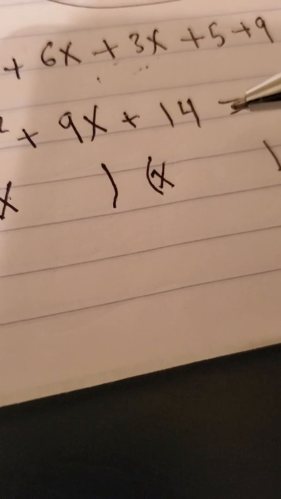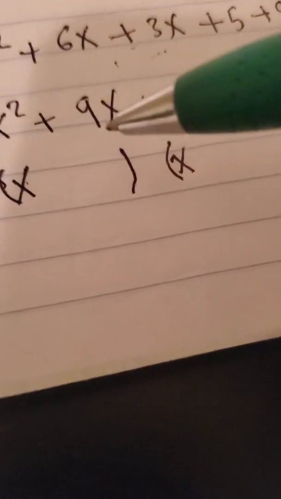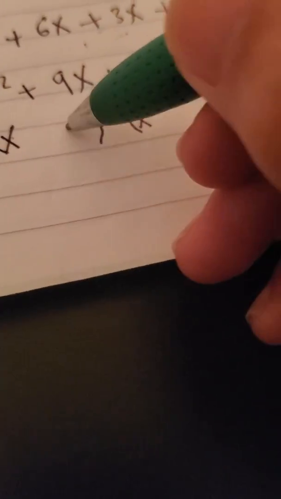So I go to the other one. What about 7 multiplied by 2? 7 multiplied by 2 is 14, and 7 plus 2 is 9. So that's what I'm looking for. This is going to be 7 and this is going to be 2.